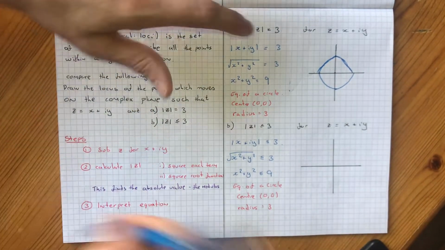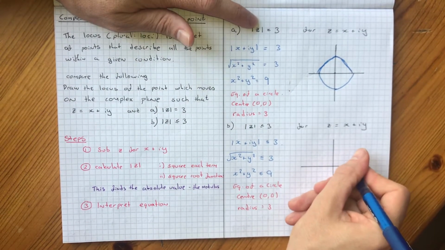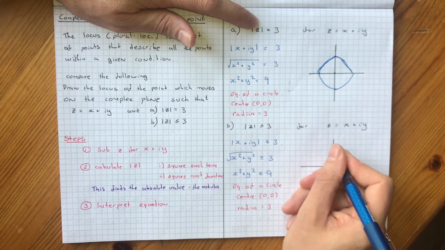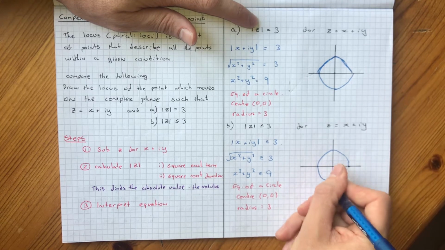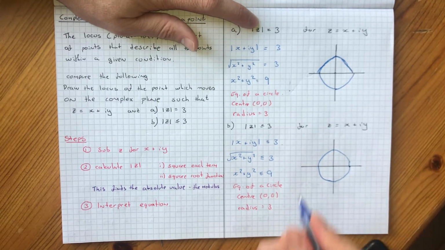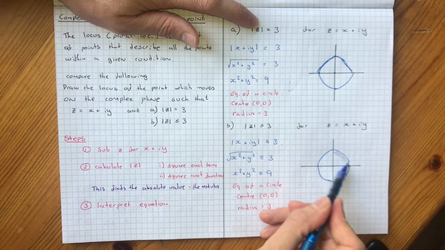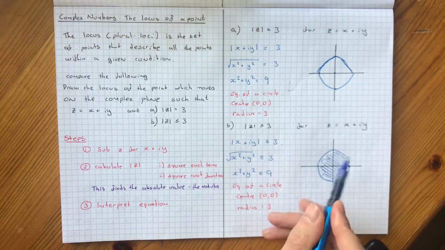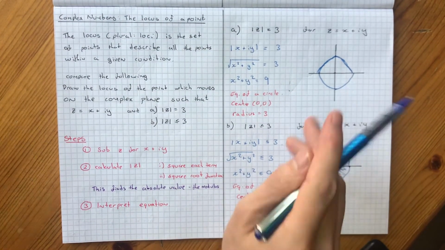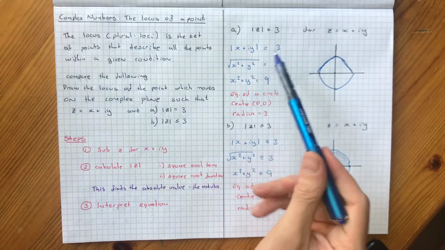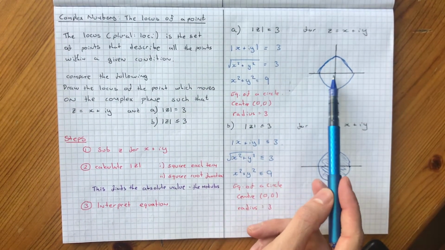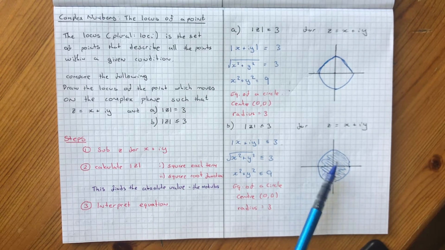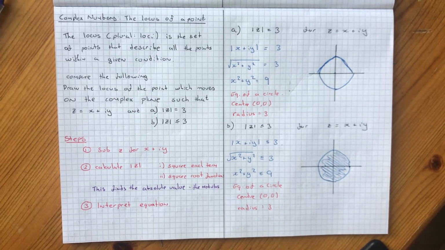So it's going to look very similar, but it's everything that is less than or equal to 3. So it's not just the points on the circumference of the circle, it is actually everything in between, everything in it. The first one was just the circumference because it was what points are 3 units away from that point, whereas this is the points 3 units away and everything closer.